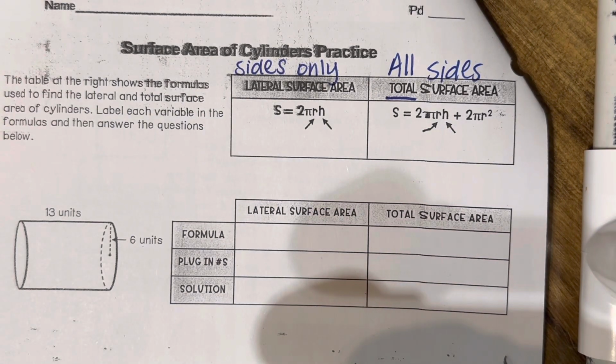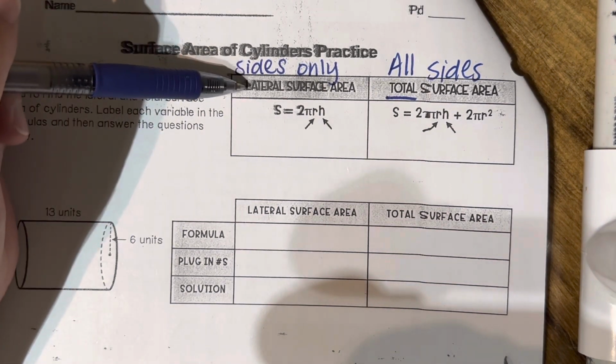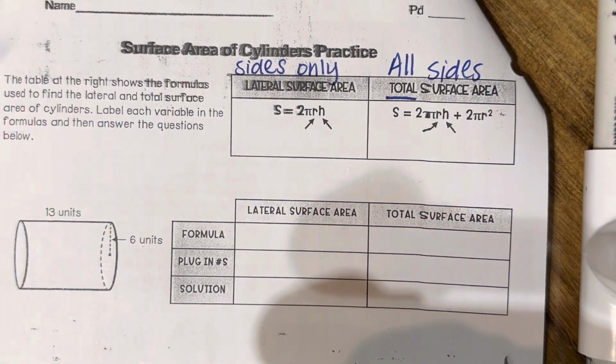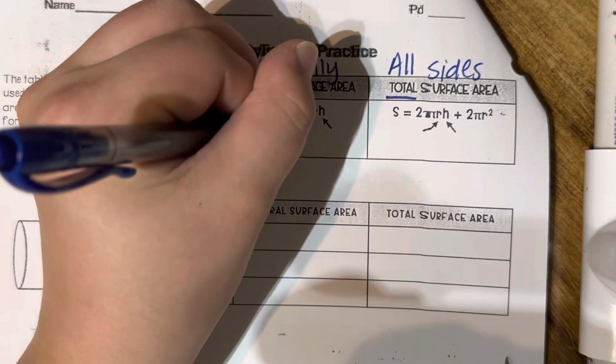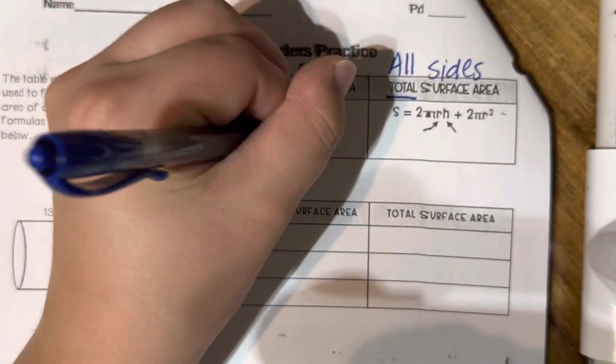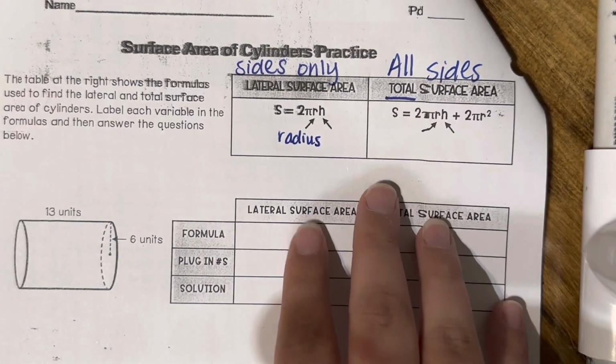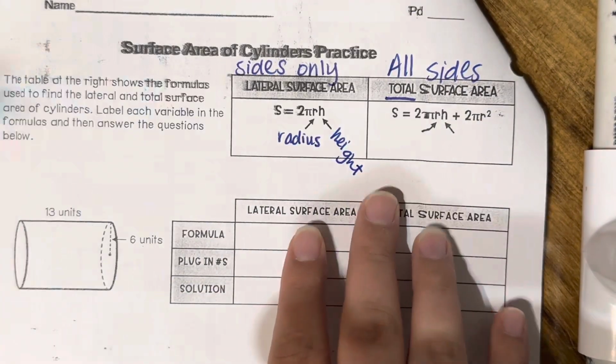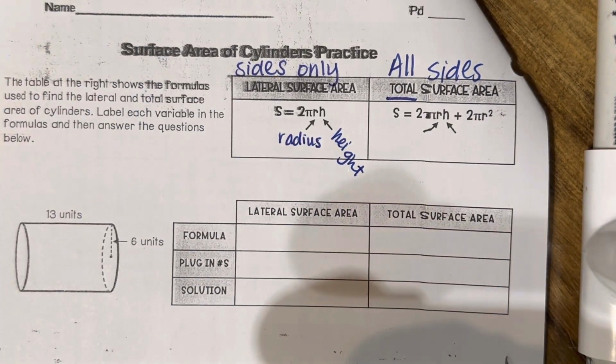So, looking at the formulas closely, lateral surface area is equal to 2 pi r h, where r is my radius, we should already know that, and the h is the height of the prism. So for this formula, all we really need to do is plug in the value for my radius and my height, and then we can solve for the lateral surface area.